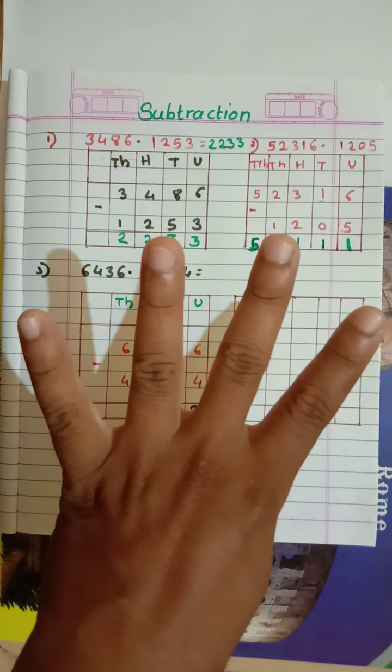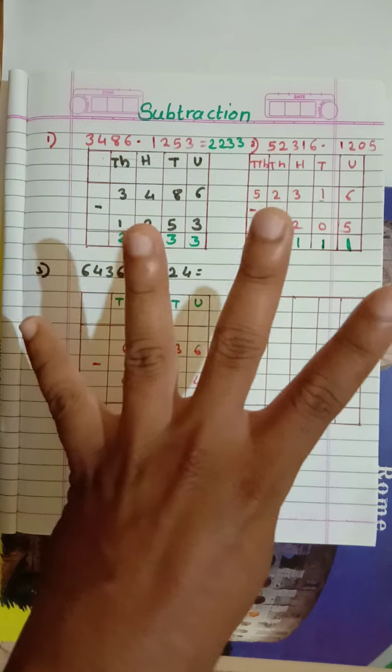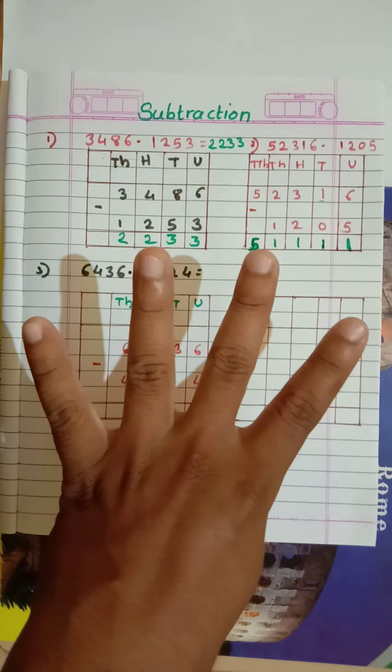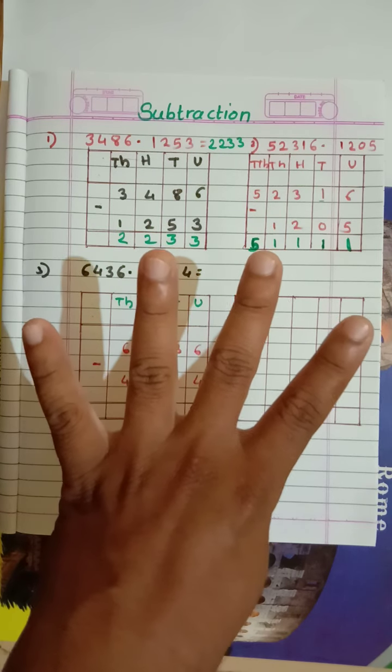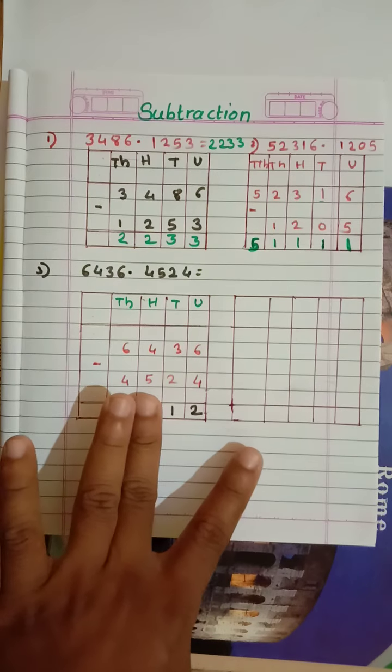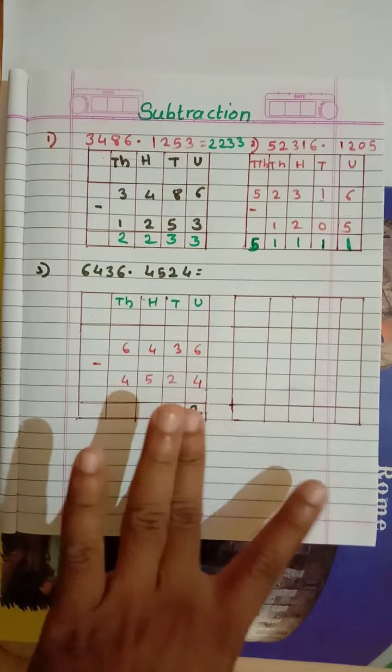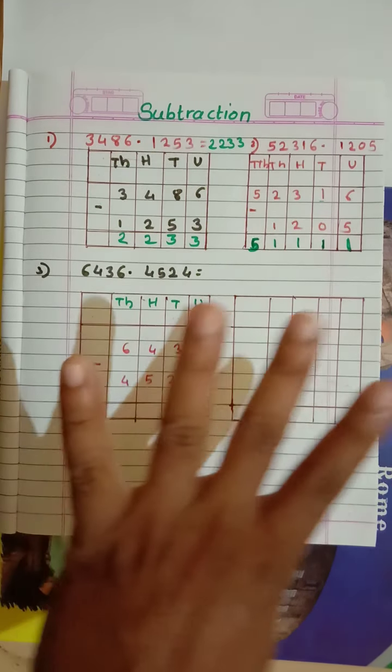So how can I do it? Is it possible to do like this? Practically just think. I have to cut 5 fingers from 4.